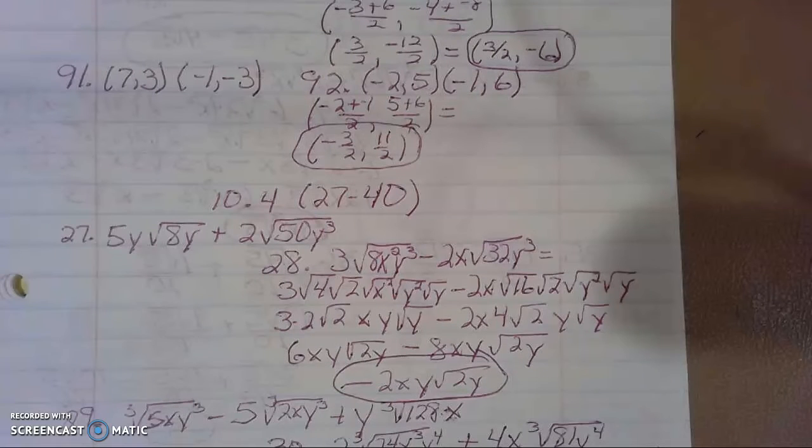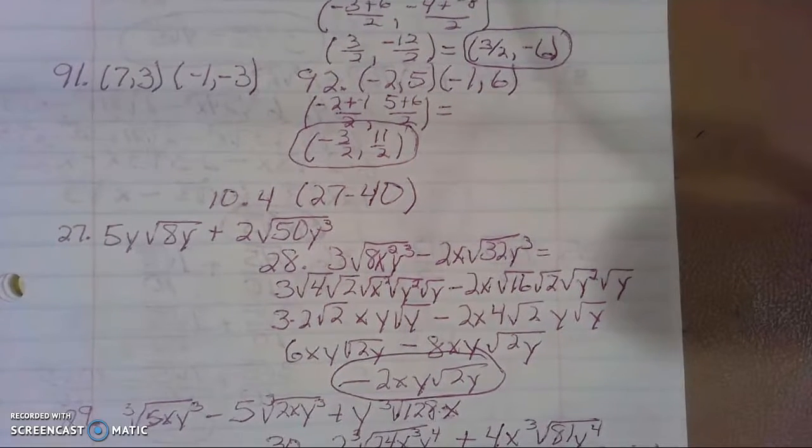27 is shown there, the problem. It's going to take some time to work through it. It's very important to work through that. 28, you have 3 times the square root of 8, x squared, y cubed, all underneath the square root. You need to break down the 8 to 4 and 2. The x squared we can take the square root of. The y cubed we break down as y squared and y, as I've shown you there.